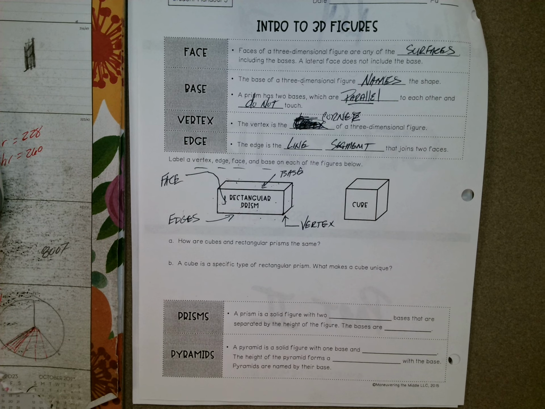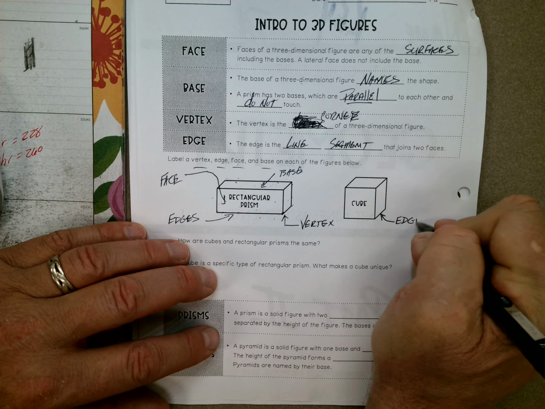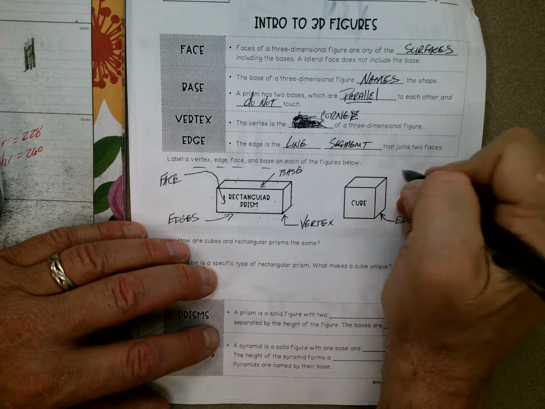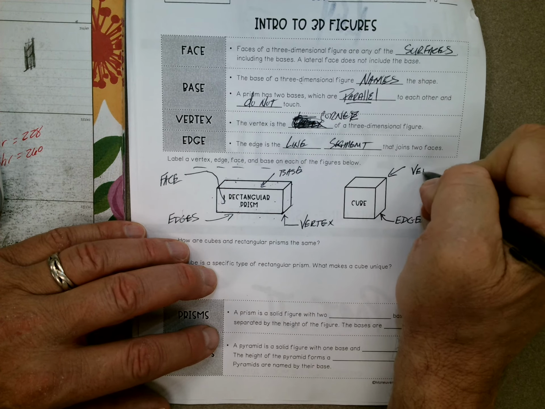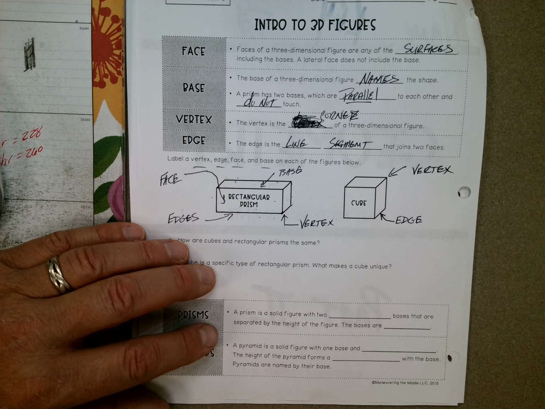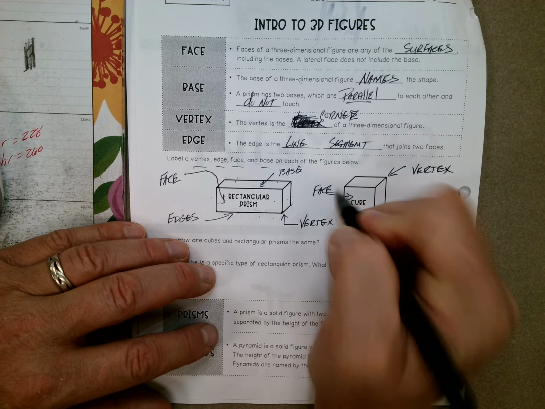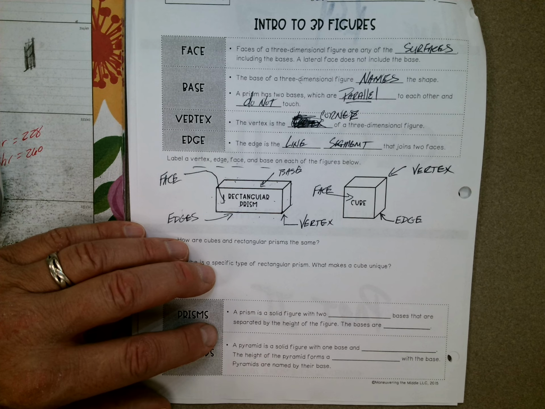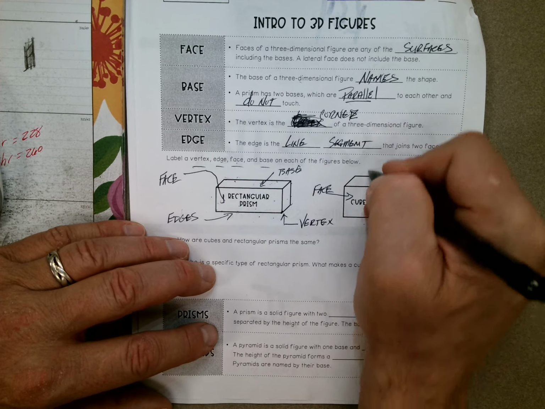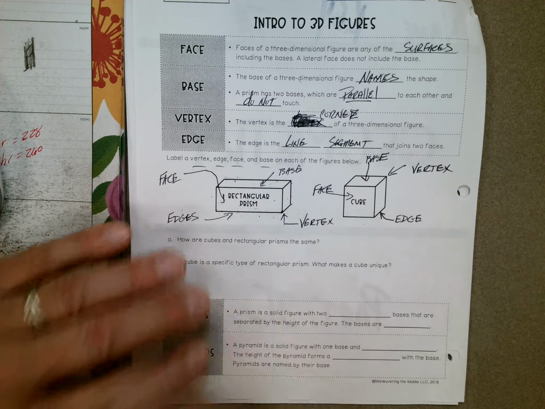Now let's do the same thing to the cube. So our cube, again, let's start with an edge. And then we have our vertex, our corners. Vertex. Those are our vertex. And the plural of vertex is vertices. This is a face. And then finally, our top and our bottom right here is what we call our base. So it's really the same thing.